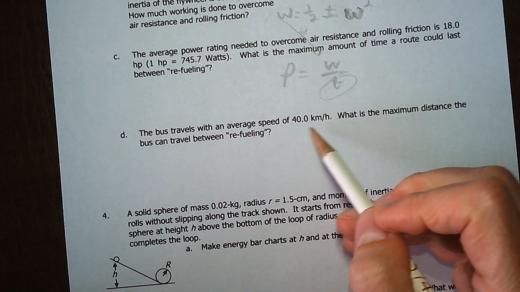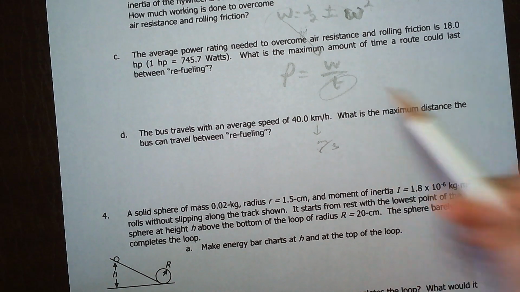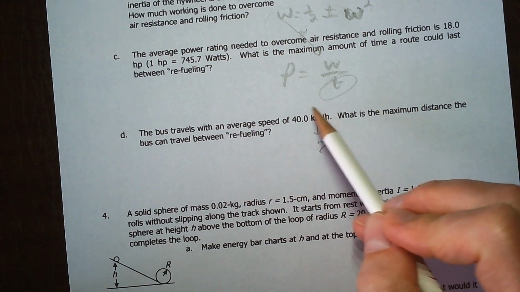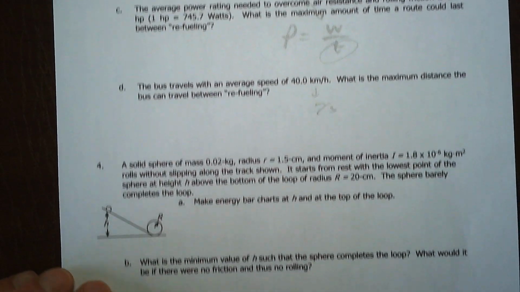This is just kinematics. You need to change that into meters per second. You'll know what the time is. Assume that it goes at a constant speed. You know the time, so you can figure out what the distance is.